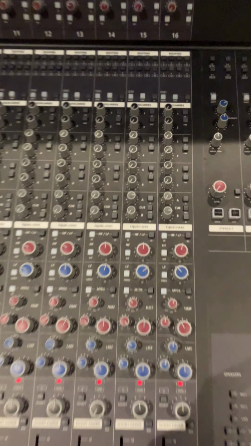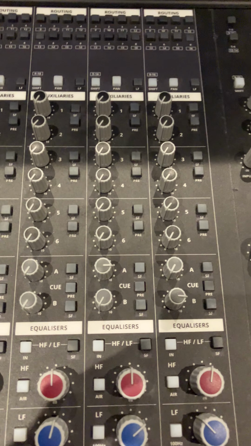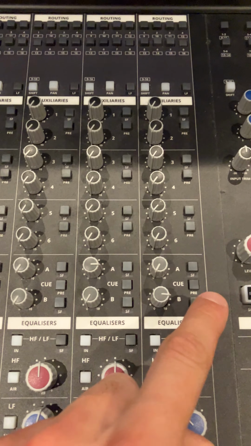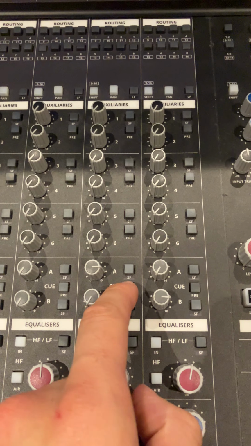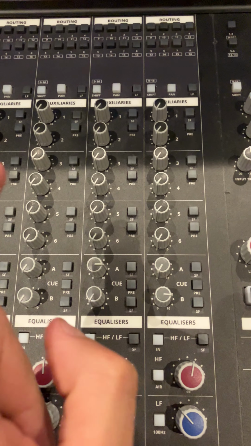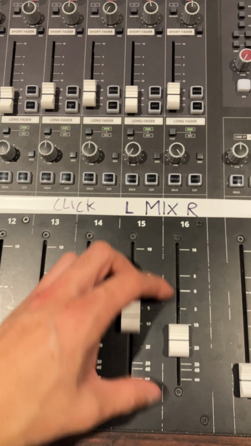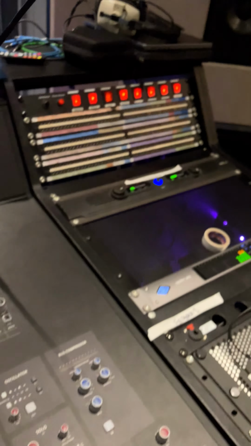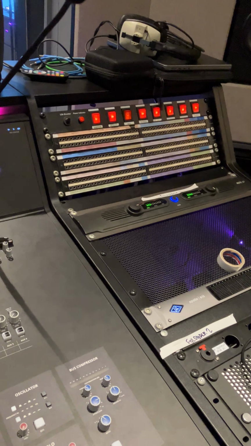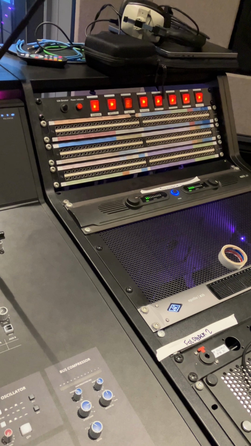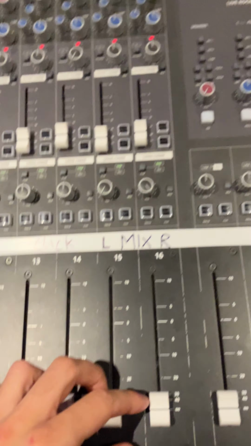One more thing to mention about headphones is this little button here which says pre on it. That button is basically allowing us to send a signal before it gets to the faders on the main desk. So having that button in means that I can do whatever I like to my mixing, and it isn't going to affect what they're getting on the headphone amp. They're getting a consistent and strong signal from the desk that isn't interrupted by me.